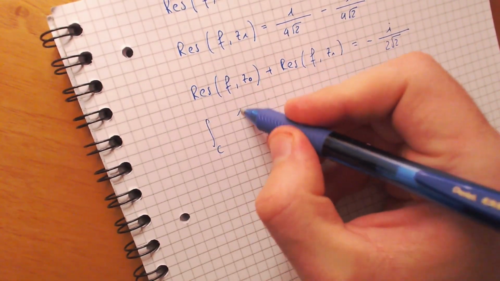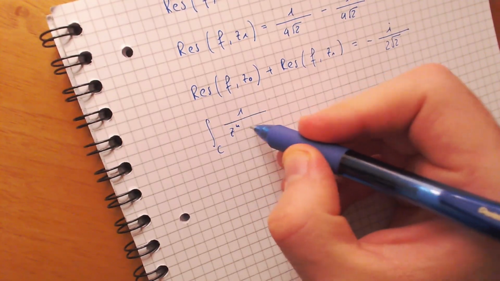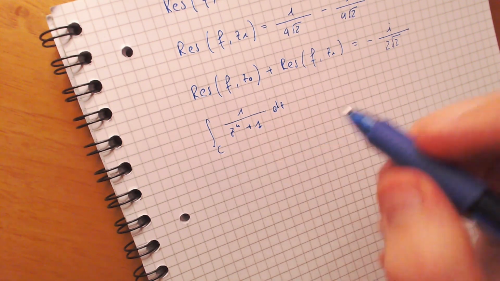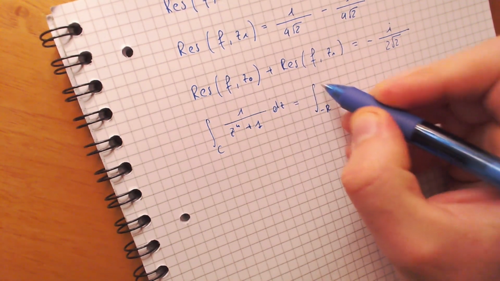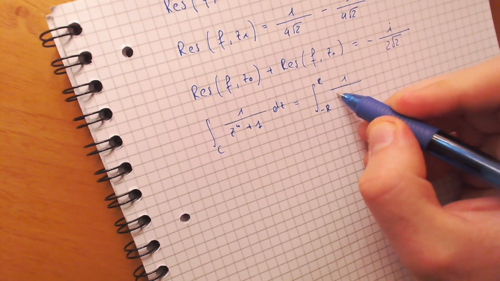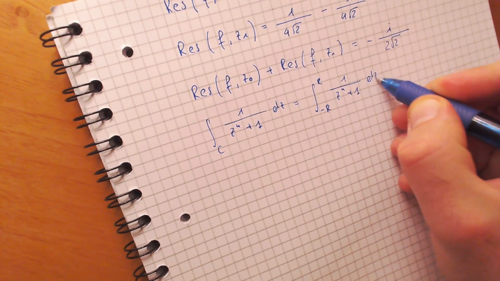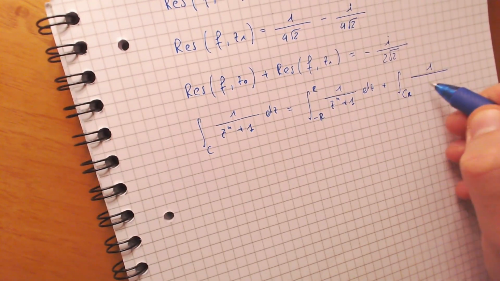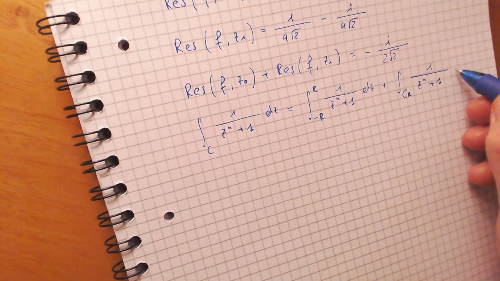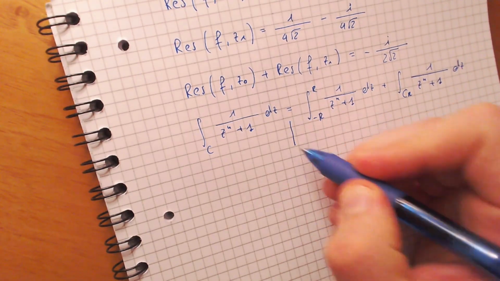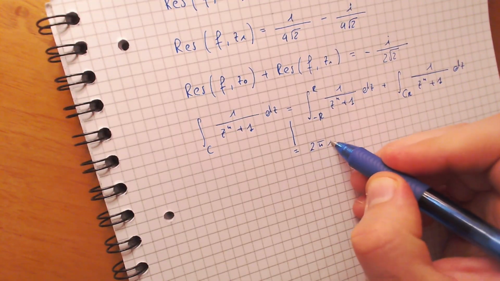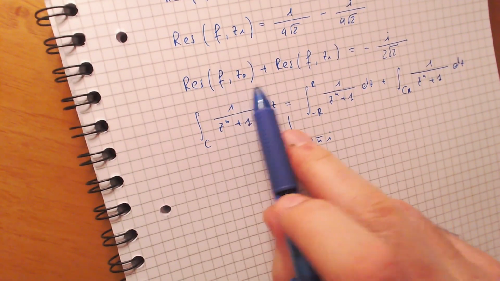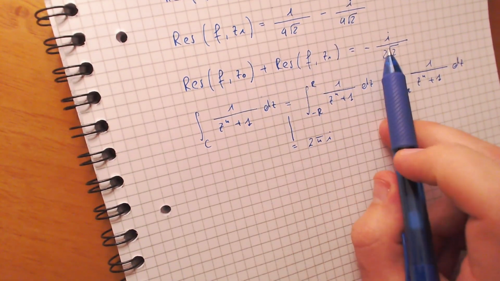the integral of our analytic function along C is given, as we said, by the sum of these two integrals. And we know that, from the theorem, this is given by 2 pi i times the sum of these two values, which, as we said, is this one.